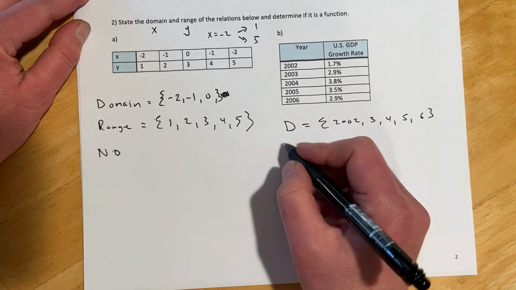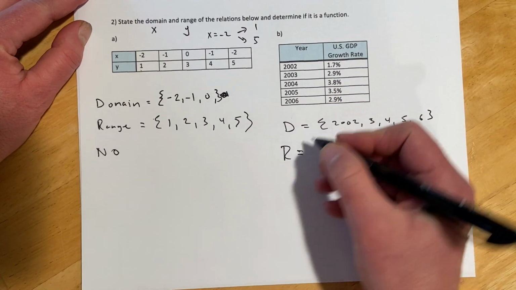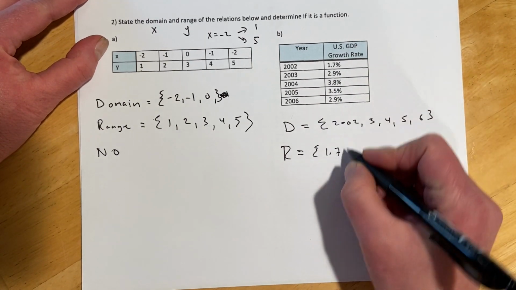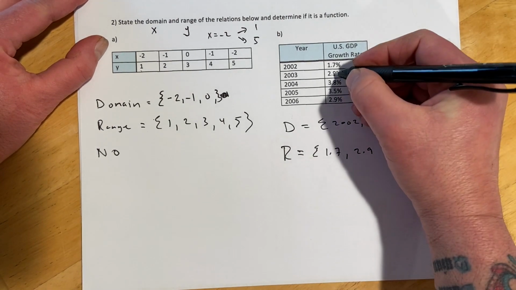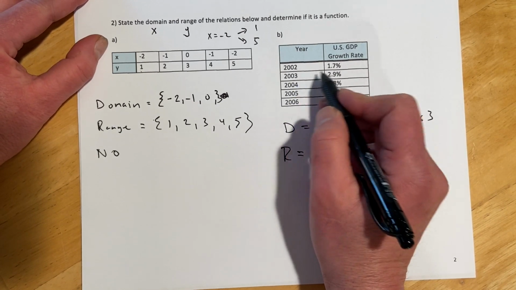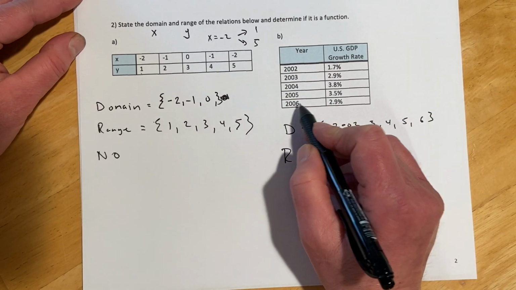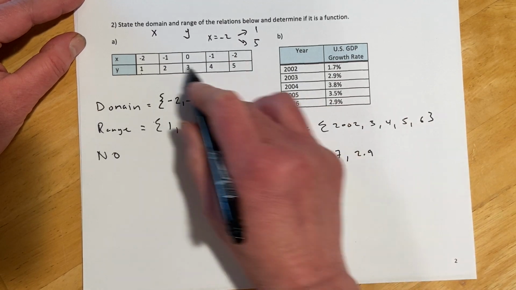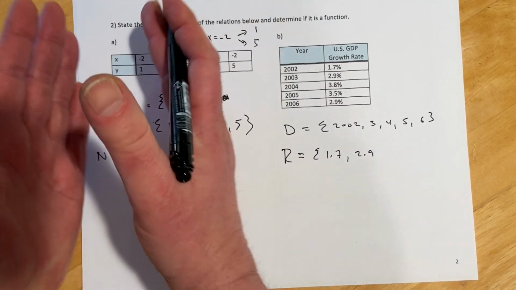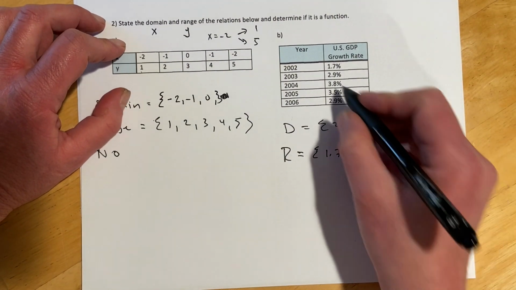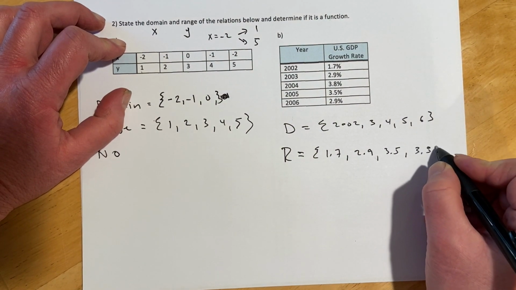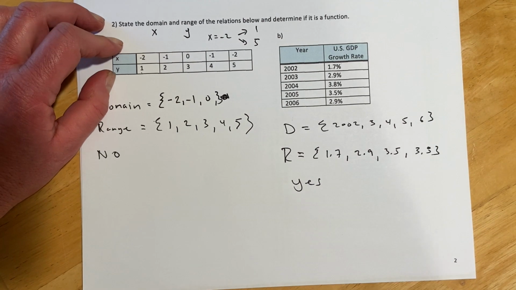And then our range is going to be these outputs. Generally you want to put them in order. So we'll go 1.7, 2.9 looks the next largest. Notice I have another 2.9, but that one's okay because when the year is 2003, the only answer is 2.9. When the year was 2006, the only answer is 2.9. But versus here, when x was -2, the output could be 1 or 5. So again, not a function. This one will be a function. Looks like we need 3.5 and 3.8. And so then, yes, that one would be a function.